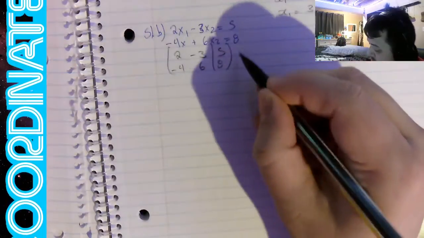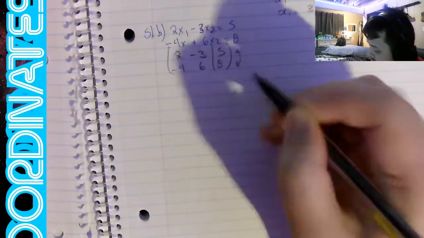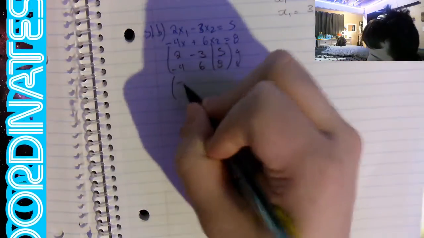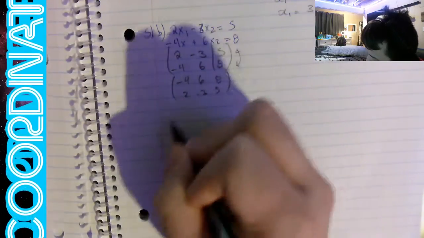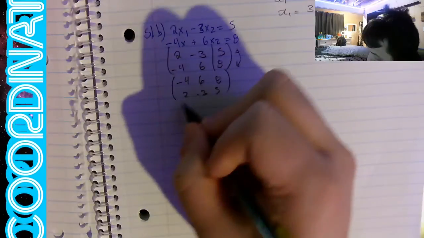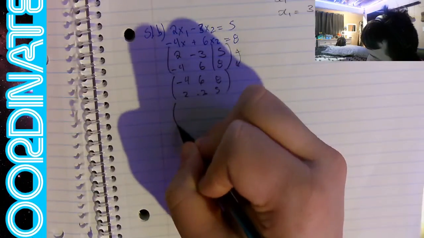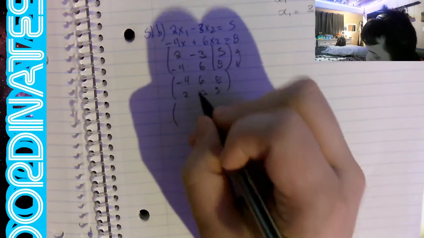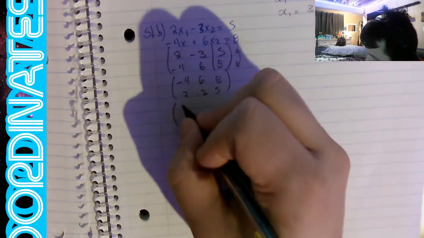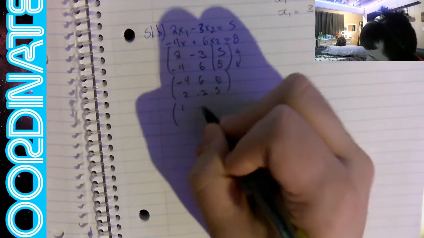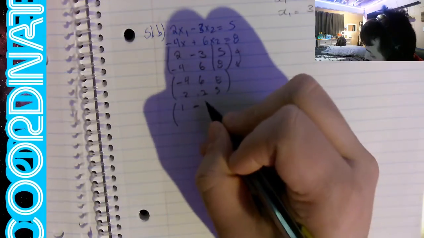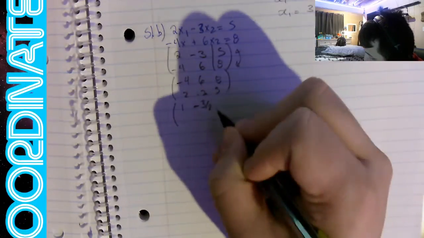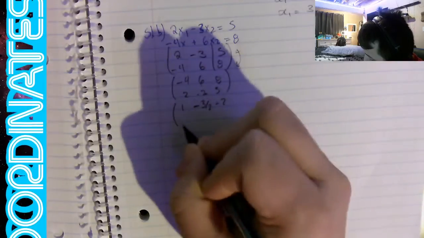So I'm going to switch these rows around to make it look a little neater. So negative 4, 6, 8, 2, negative 3, 5. And then divide by negative 4 to get that one out. So 1, negative 3 half, and negative 2.